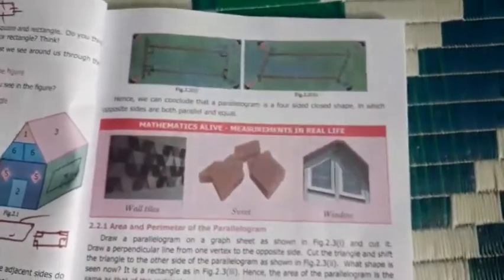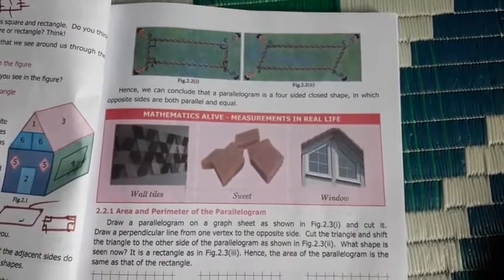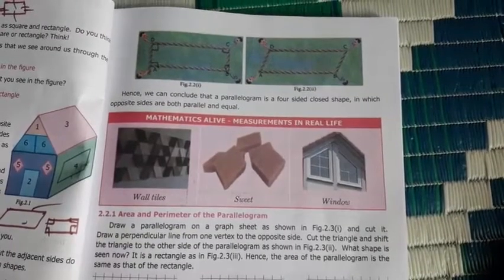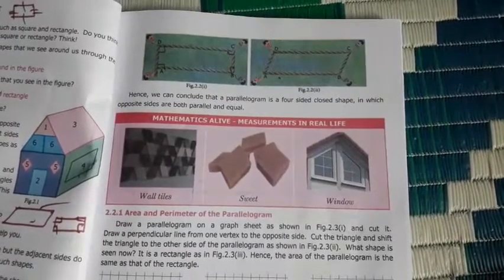So if adjacent sides are not at 90 degrees, what is the name? That is the parallelogram. And the condition is that it must be a closed figure. See here, hence we can conclude that a parallelogram is a four-sided closed shape, in which opposite sides are both parallel and equal.